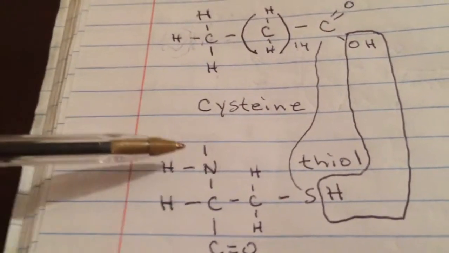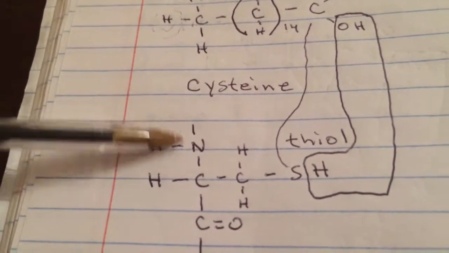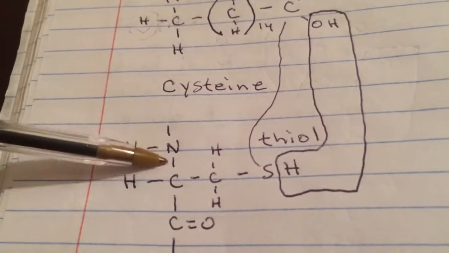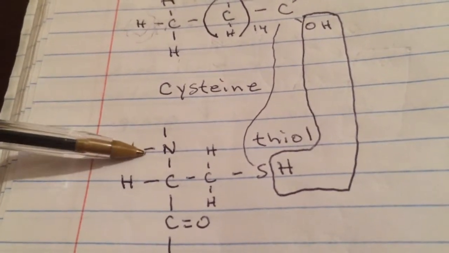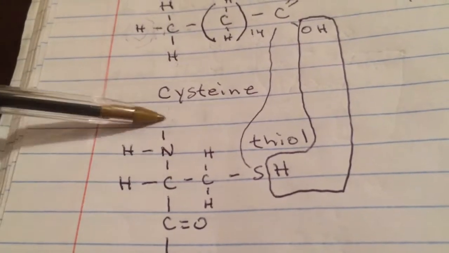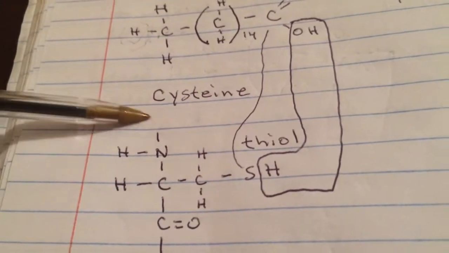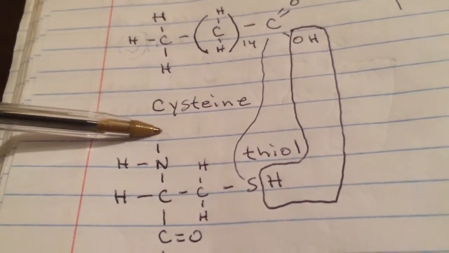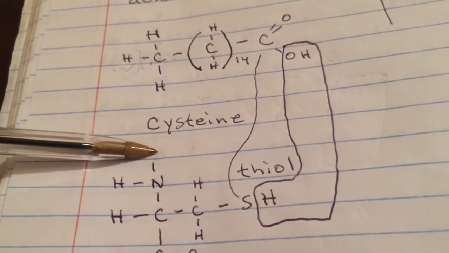And then the cysteine down here, that I wrote as a residue, meaning it's connected to another amino acid. The nitrogen only has the one hydrogen coming off of it, and that's connected to the carbonyl group of the next amino acid via an amide link, which you'll see in a second.